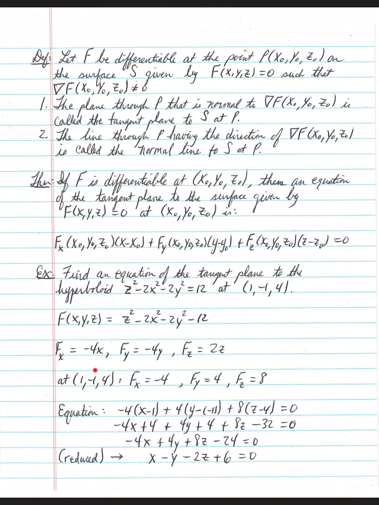Plugging in the point given to each partial derivative, -4 times 1, that's -4. -4 times -1 is +4. And then 4 subbed in times 2 is 8. These partial derivative values are the coefficients up here.